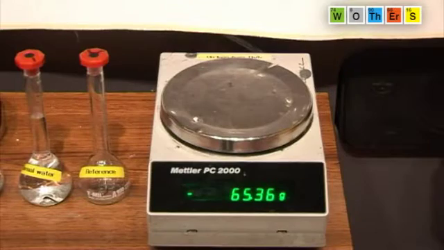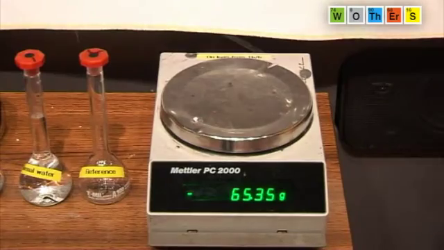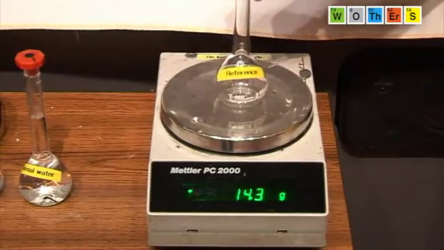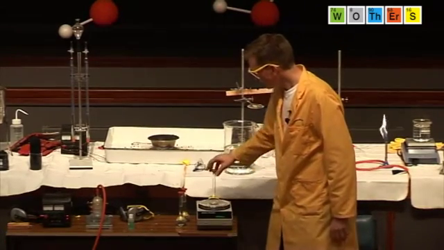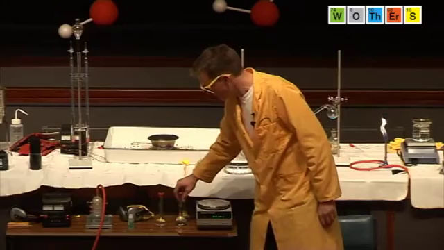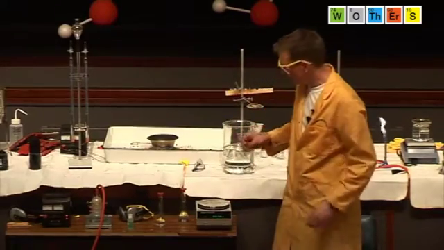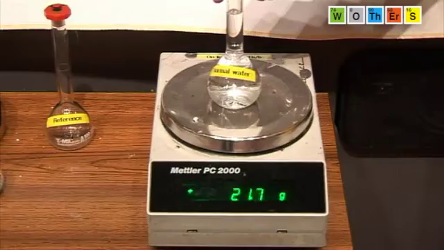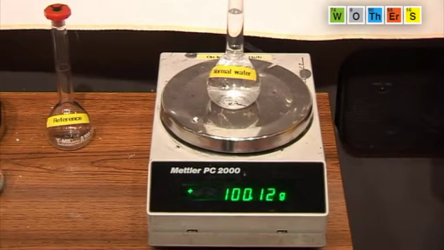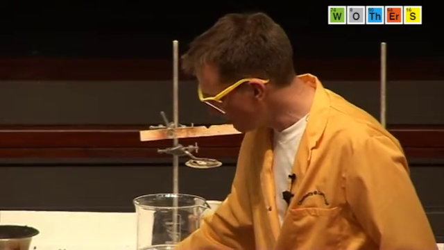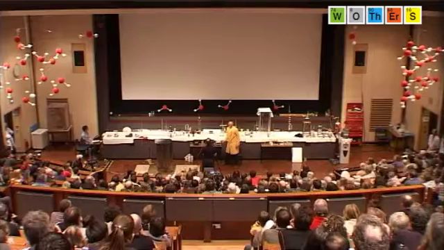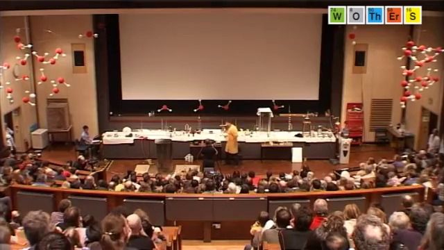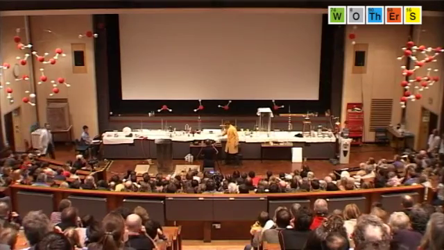Well, I have here 3 identical flasks. One of these is just an empty flask, and I'm going to set the balance to 0 for this. And in this identical flask, with 100 millilitres of water, we've taken into account the weight of the flask, but we see that 100 millilitres of water weighs just about 100 grams. That's the density of water: 1 gram per centimetre cubed, or per millilitre.